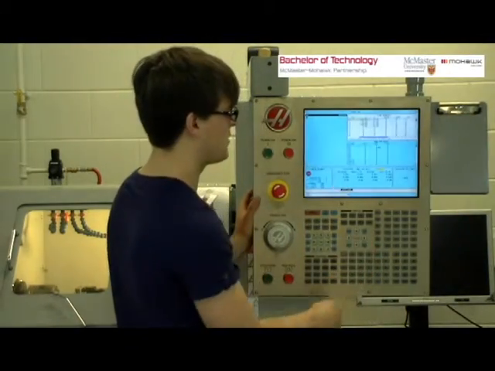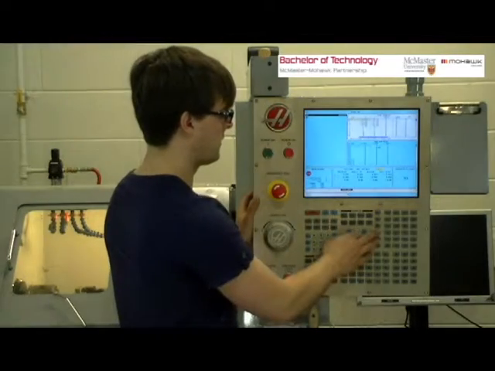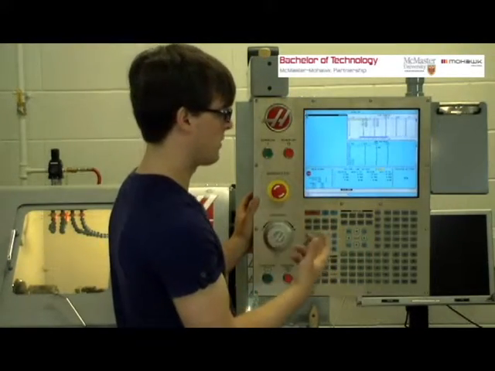The next field is hand jog. This is a very useful field if you need to move the machine around manually.